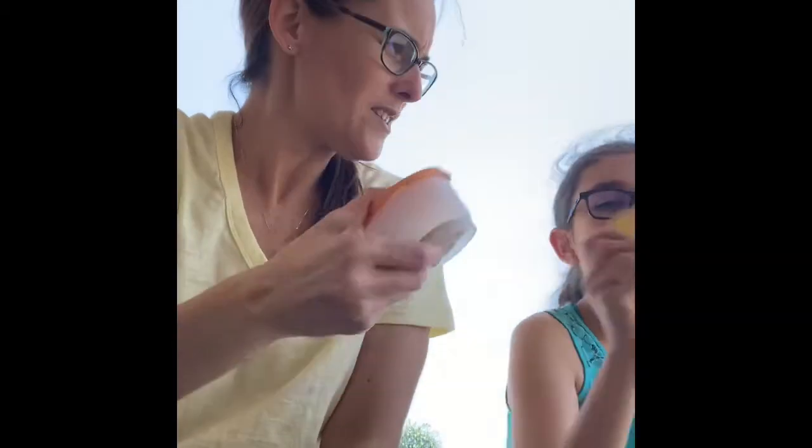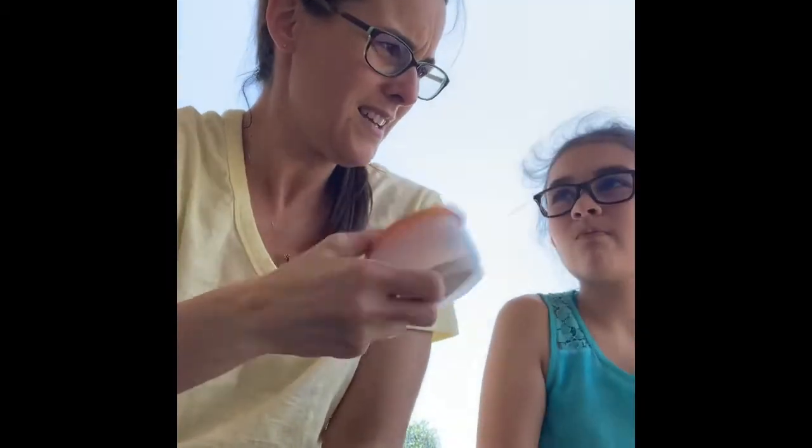Make sure you're putting your sandpaper so it's straight on the bottom like that. 30 seconds. Get a good arm workout. 40 seconds. 10 more seconds.